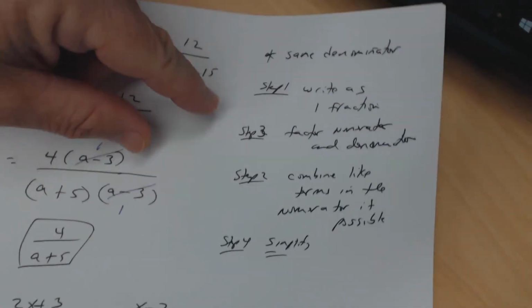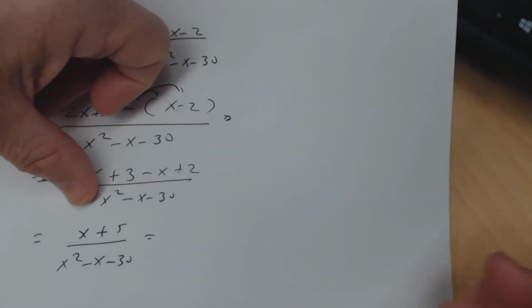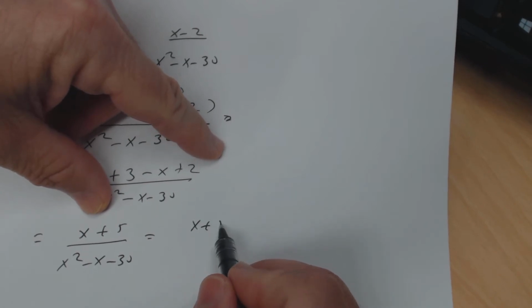Now step 3. So I did combine like terms. Now step 3 is to factor numerator and denominator. So when I factor the numerator, it's already factored, so I can't do anything else to it.